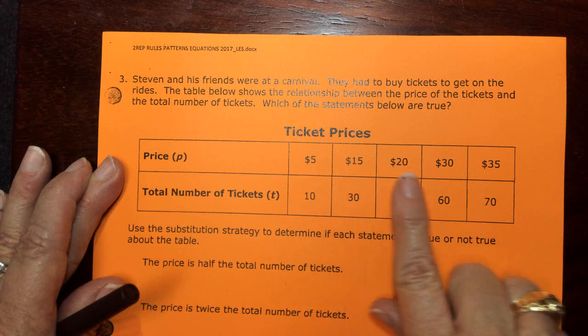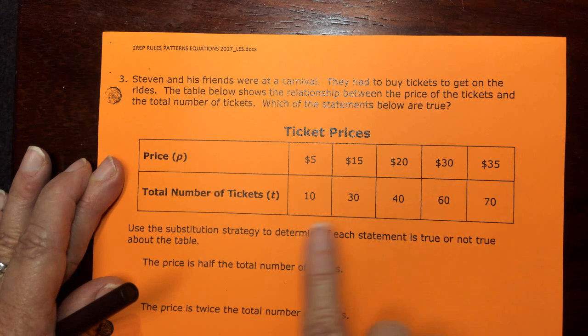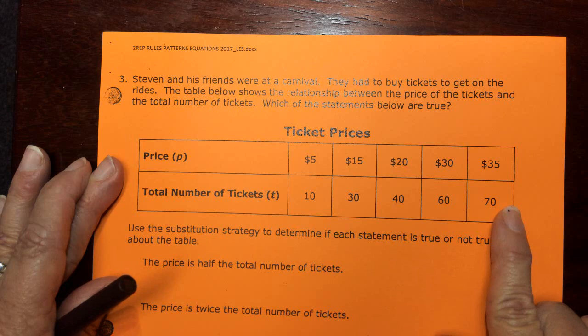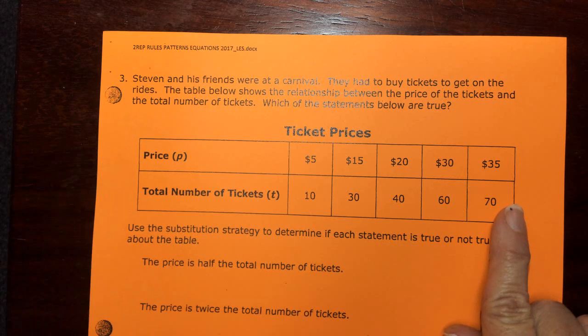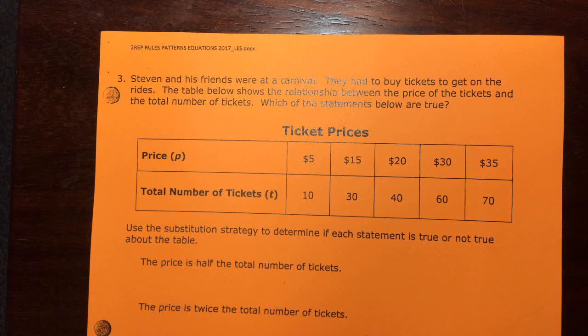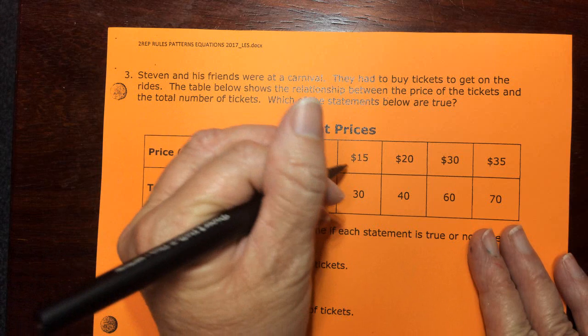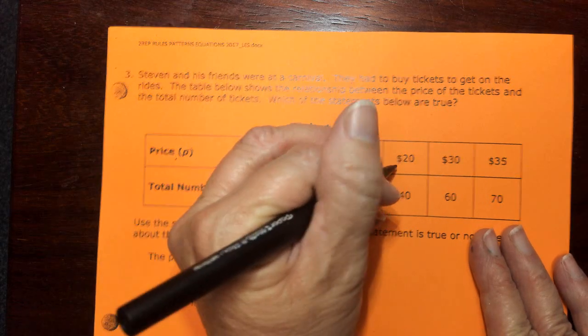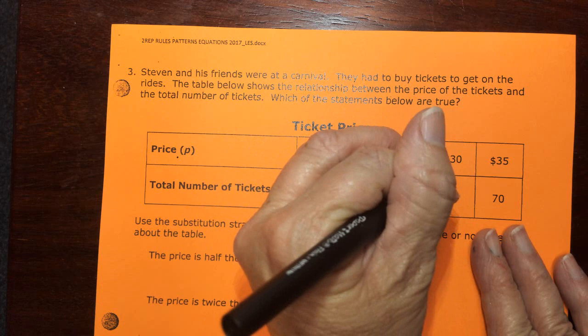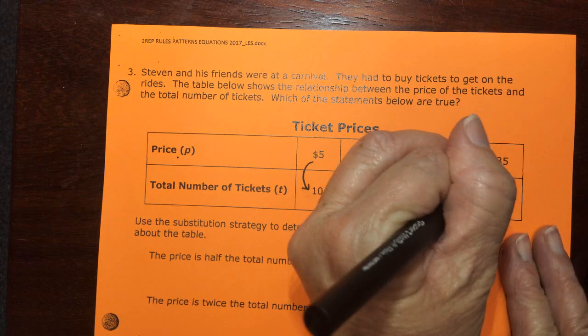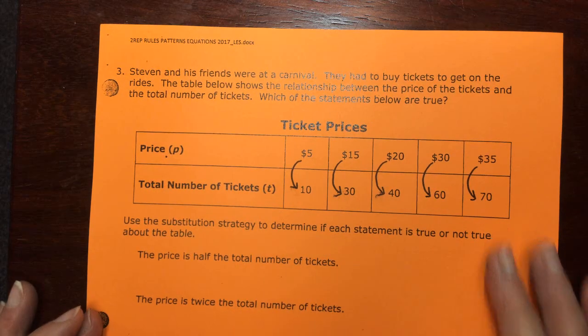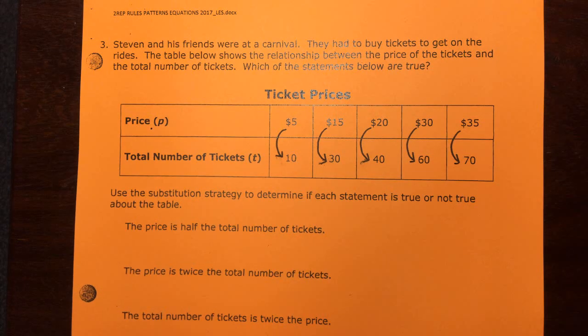And as I look across, I notice that our price is increasing as we get more tickets. But remember, when we think about relationships, we want to think about what is the relationship from the price to the ticket. So right now, I want you to draw your arrows, and I want you to see if you can find any relationships. Think about, what do these numbers share? What do you see? Pick out numbers that you know are easy. Pause the video, and when you think that you have an answer, you can start playing the video again.